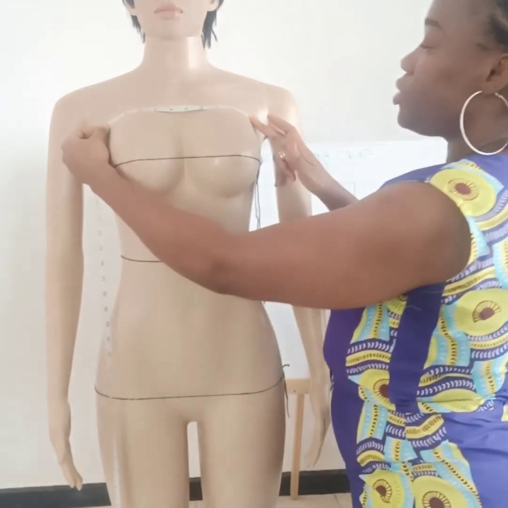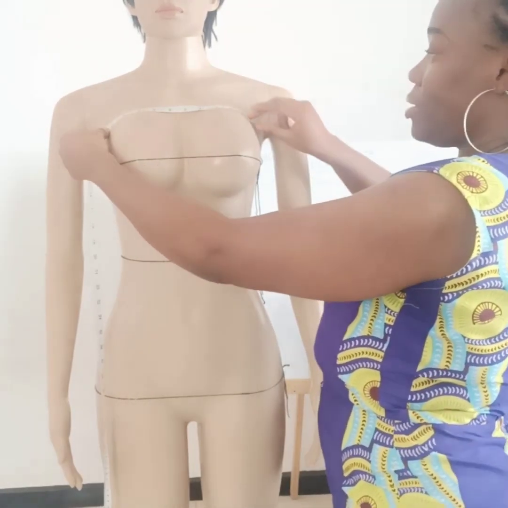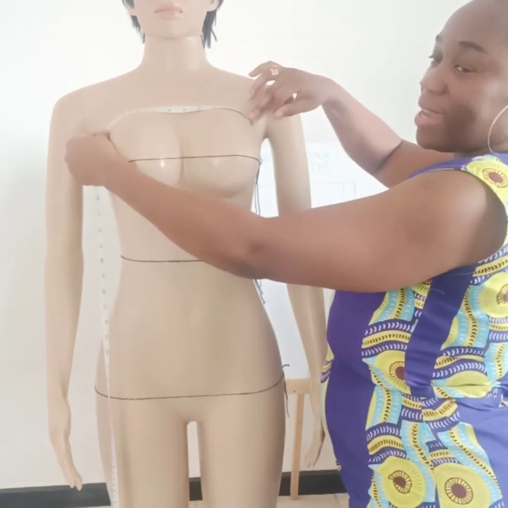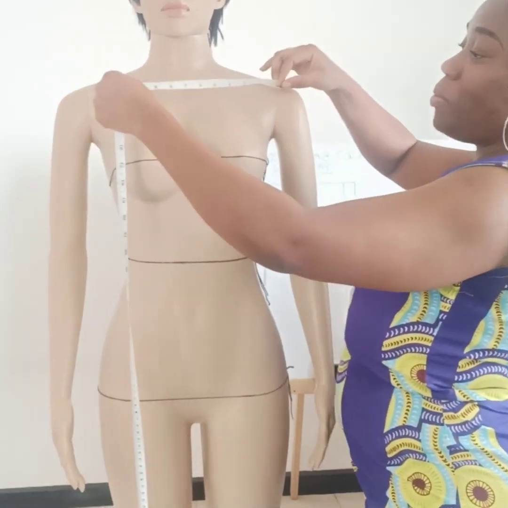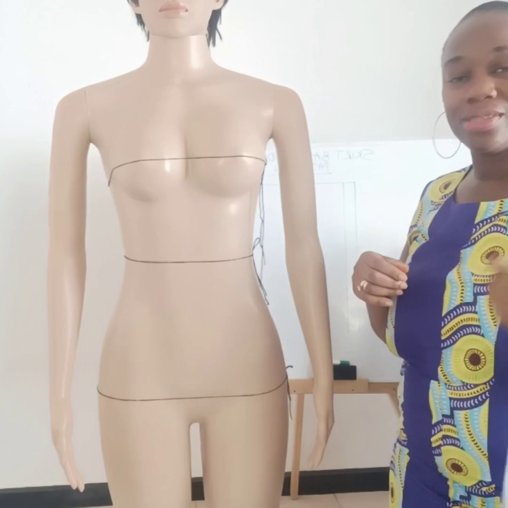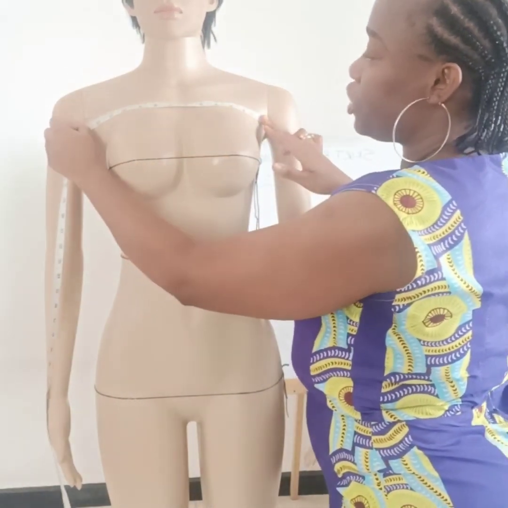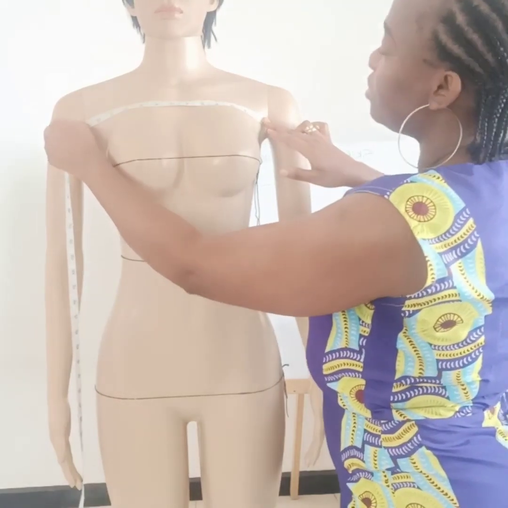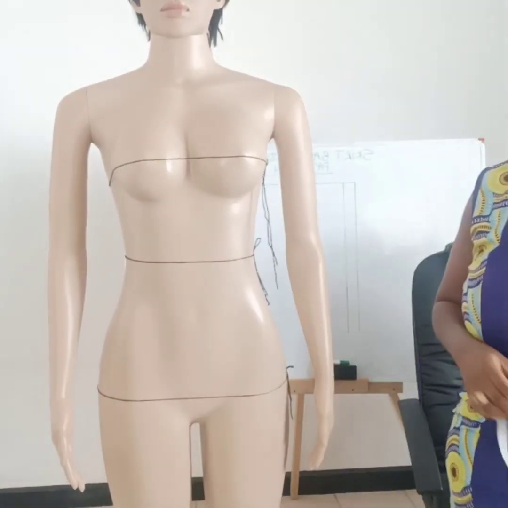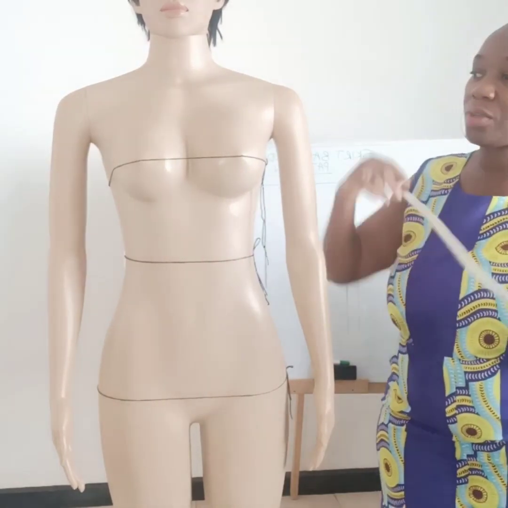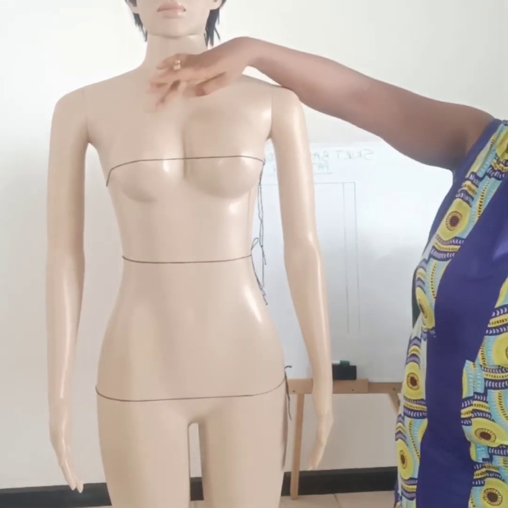This is 10 inches, so you can actually measure what you want, how wide you want the neckline to be on your client. But however, if your client is not available, then you can use the across chest measurement. Here we have 13, and then you can subtract 3 inches from that to get the wideness of the neck.